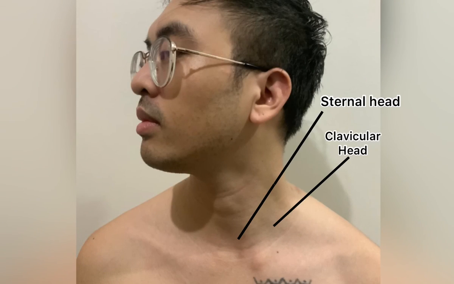Lastly, we will identify the accessory muscles in the neck, which are the sternal and clavicular heads of the sternocleidomastoid muscle and the scalene muscles.